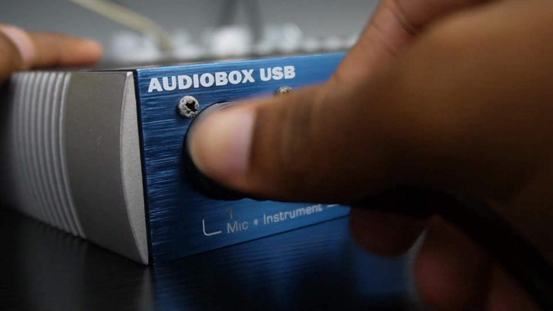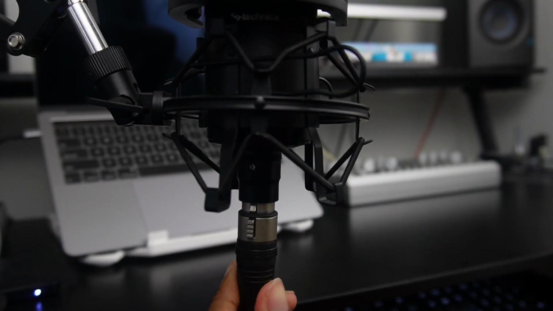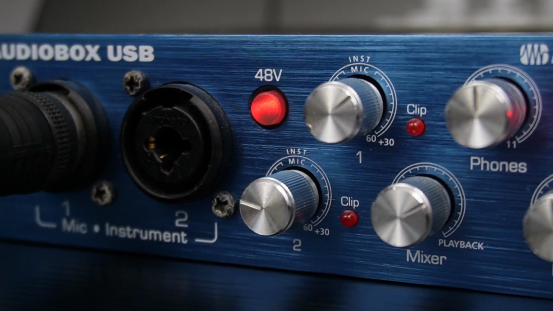Next, what you're going to do is take the male side of your XLR cable, and that goes into the audio interface, and then the female side goes into the microphone itself. And if you got a condenser microphone, make sure you press the 48-volt button to make sure that you're sending the phantom power to the microphone.